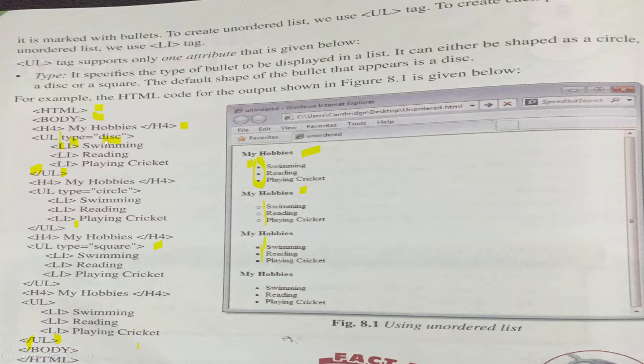What do you mean by this? Disc. It's like a picture of a DVD disc. So when you open your website, you can see a list having a picture of a disc. That is why type is equal to disc.